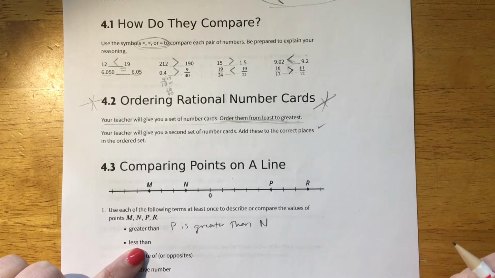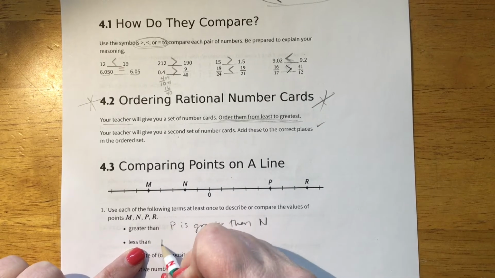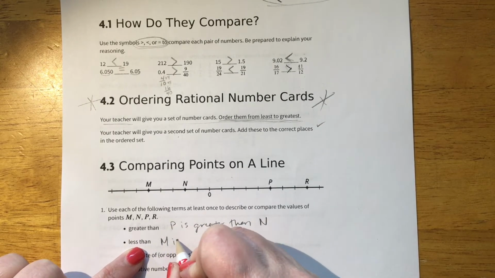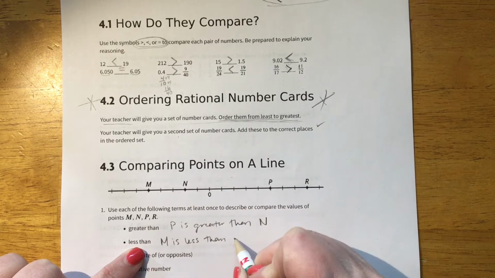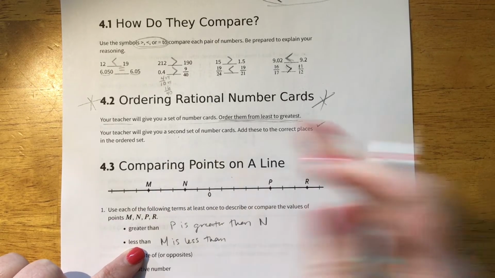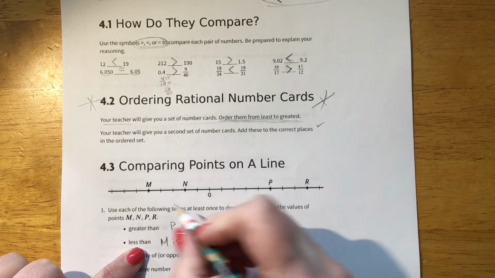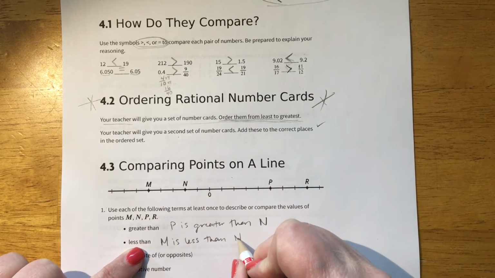Less than, well, less than has to be on the left. So let's do point M. M is less than N. Why not? Or P or R, because those are all to the right of it. So it doesn't matter which one we pick. M is less than, let's say, N.